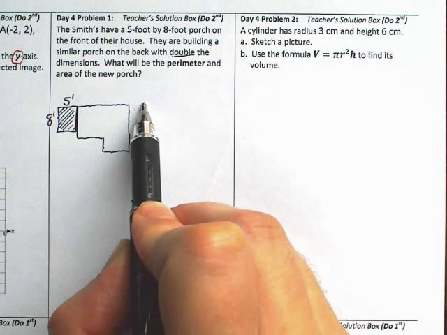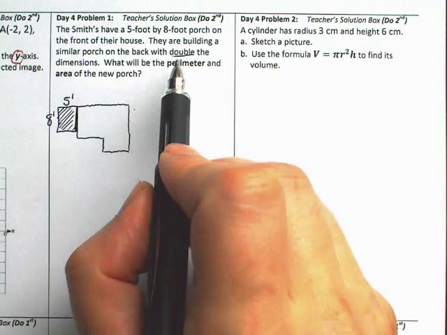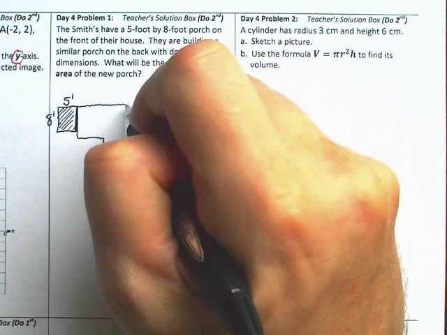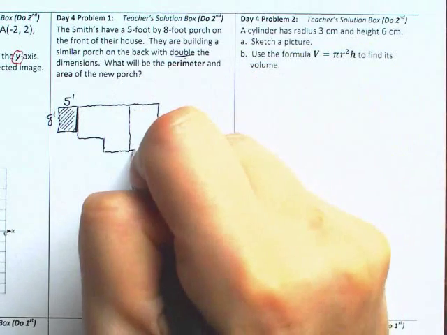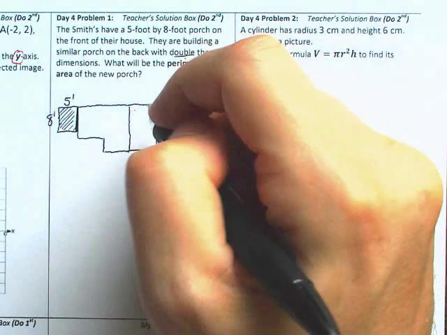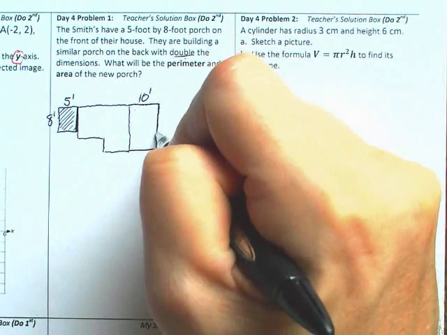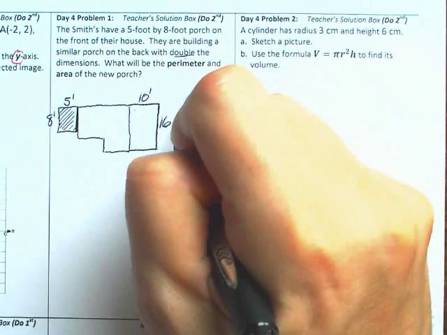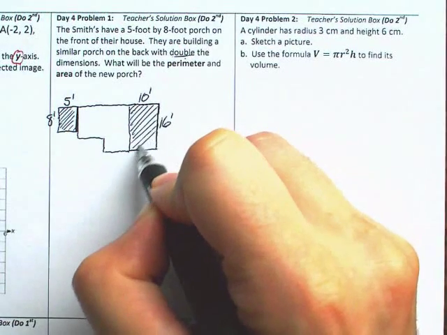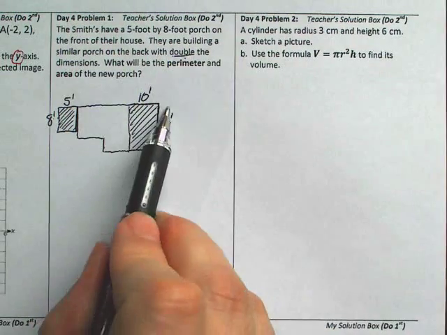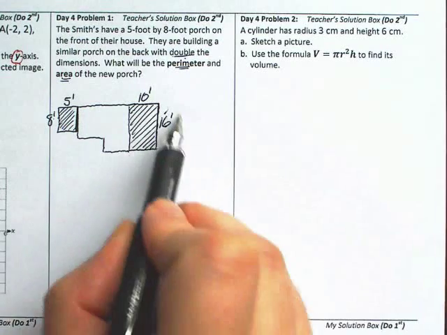Now on the back of their house, which is this side here, they're building another porch, or maybe it's a deck. It's also going to be a rectangle, but it has double the dimensions. And so there is a larger rectangle here on the back of their house, like this. Okay? If it has double the dimensions, then its width is 10 feet, and its length, instead of 8 feet, is 16 feet. And so it's this rectangle here that is that porch on the back of their house. Okay? And with these dimensions, we can find the perimeter and the area of this new porch.